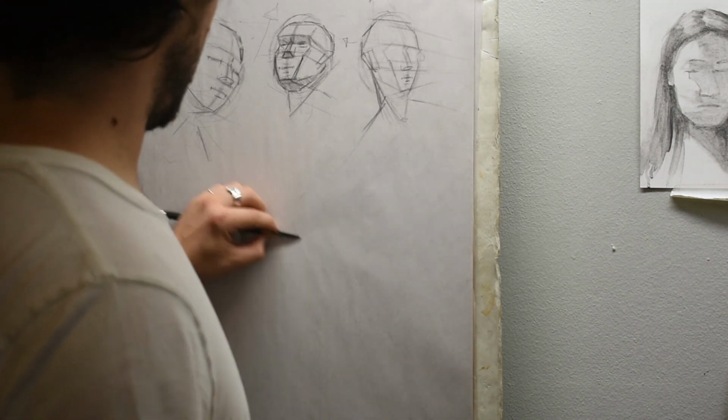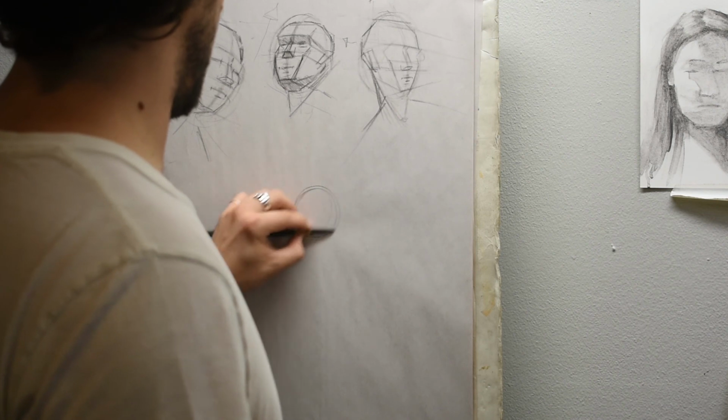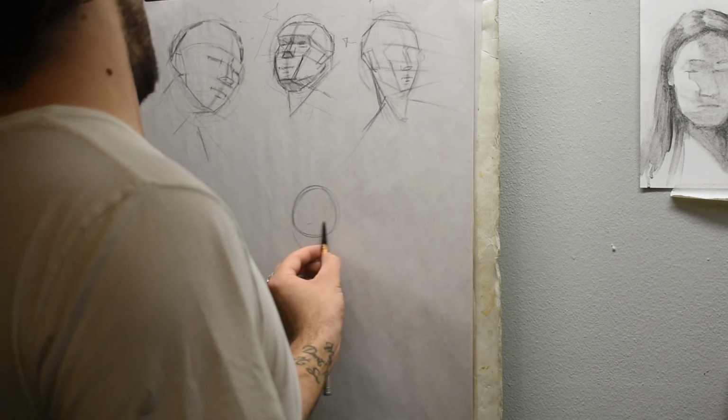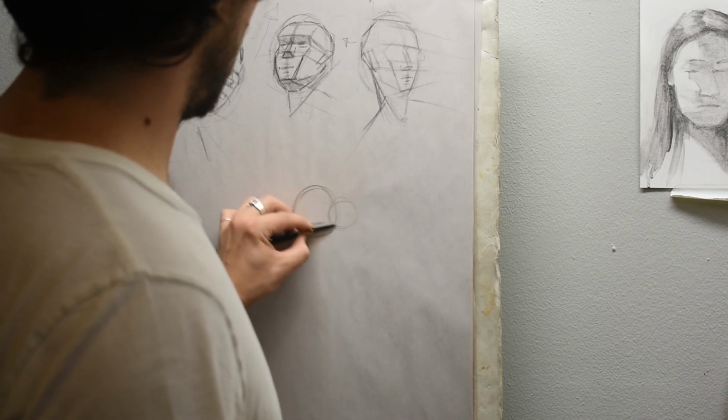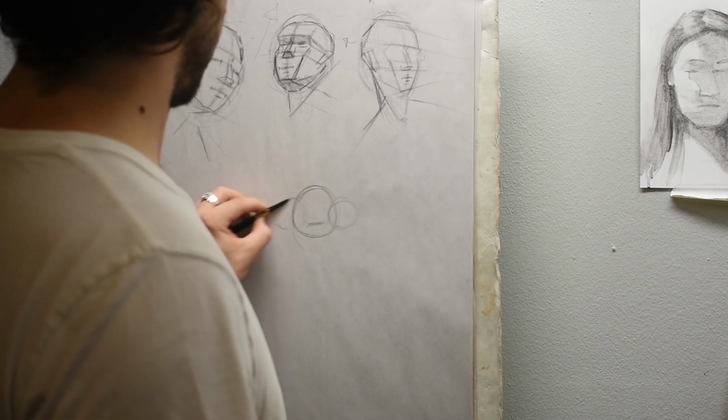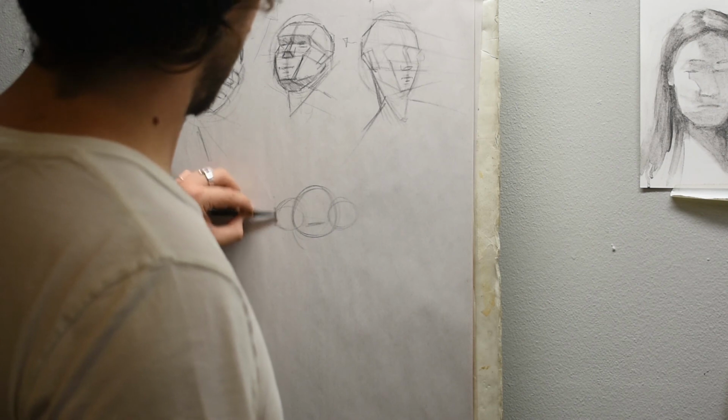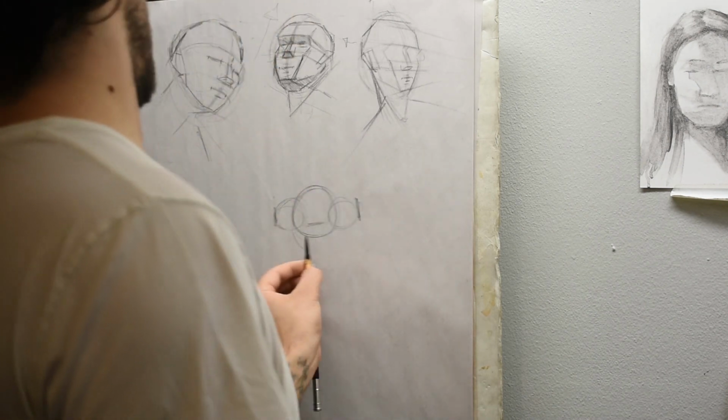You could even do more blown up studies of the features. So I'm going to think about the nose in this one.